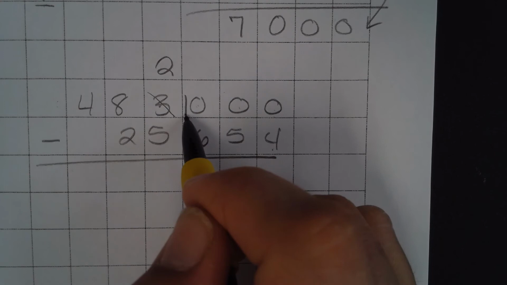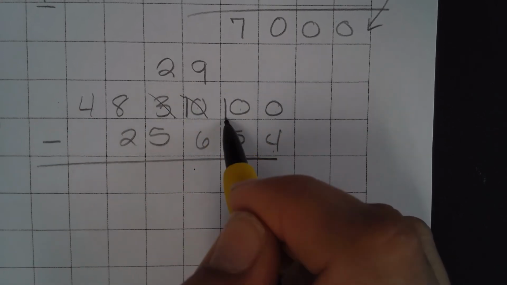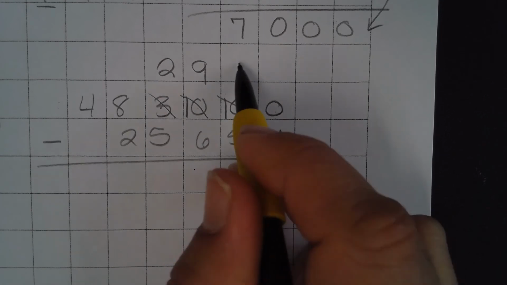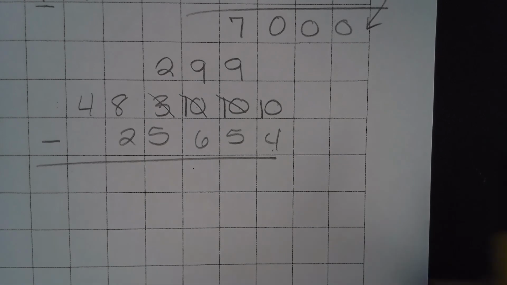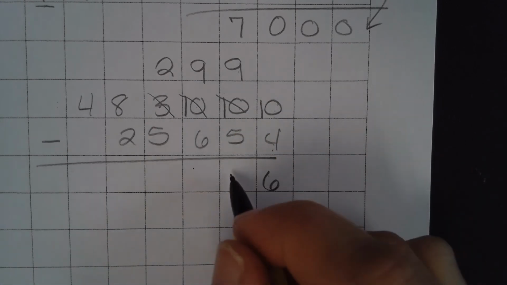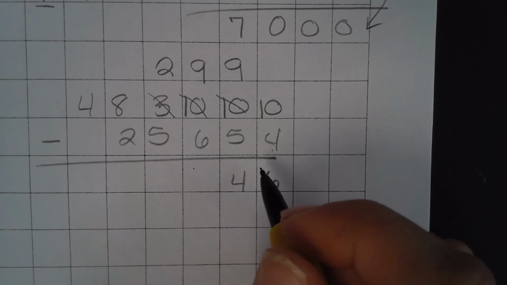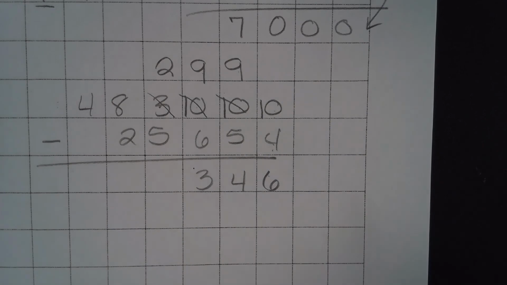So now this is 10, but then we have to borrow again and make this a 9. Add a 10 to the next place value, borrow again, make this place value a 9. Now we can make the ones place a 10. 10 minus 4 is 6. 9 minus 5 is 4. 9 minus 6 is 3.